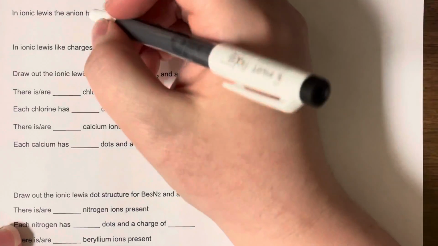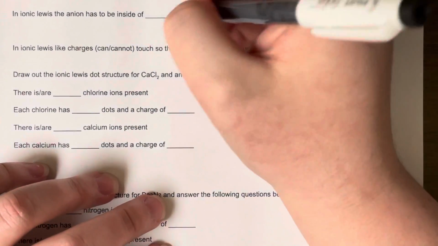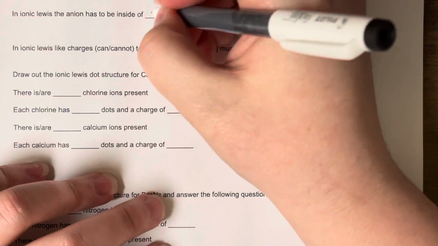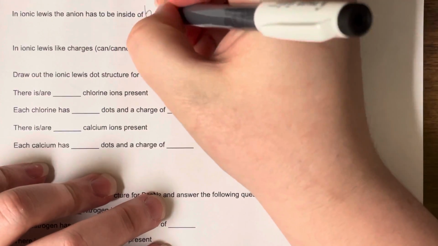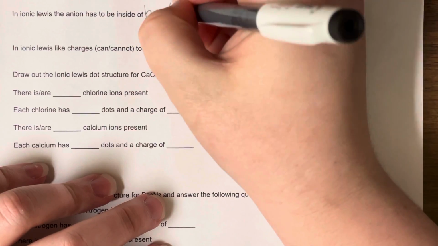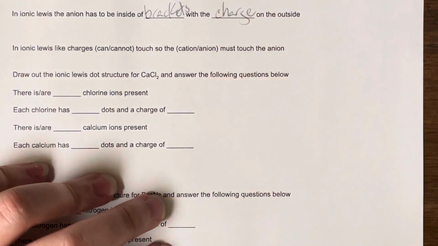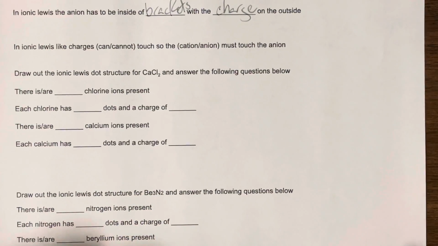In Ionic Lewis, the anion has to be inside of what? With the what on the outside. So my anion is going to be inside of brackets, and its charge is going to be on the outside of those brackets.